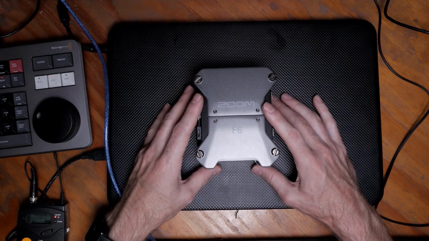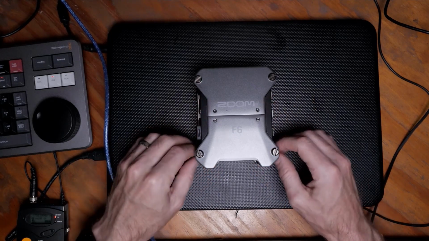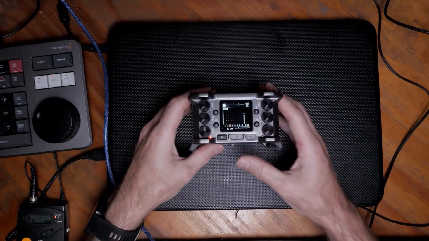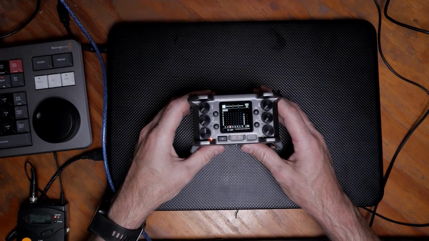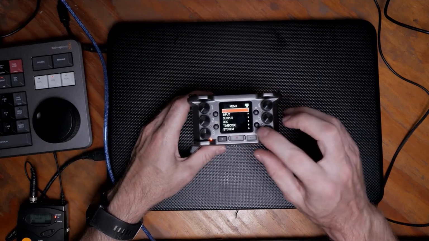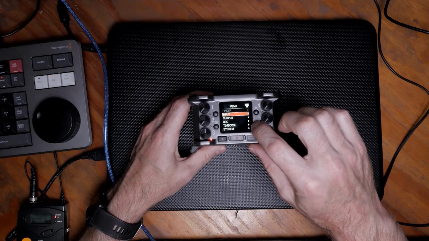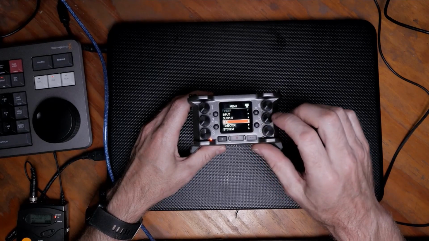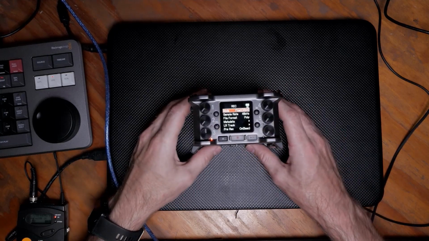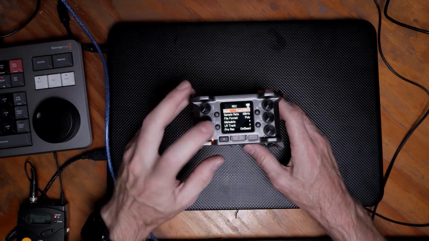Okay, let's talk about making sure 32-bit float is enabled on the Zoom F6. Okay, so we want to go into menu, we want to scroll to record, select, and there we can see mode. It's set to 32-bit float.